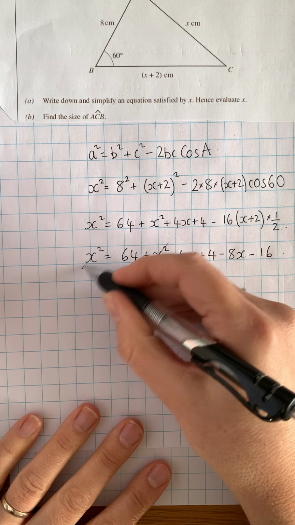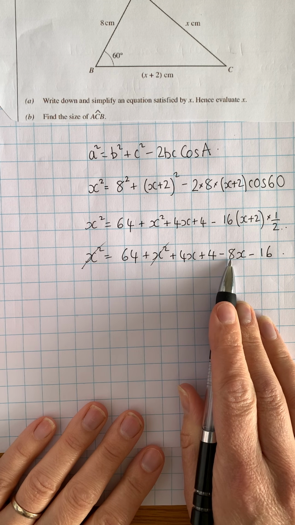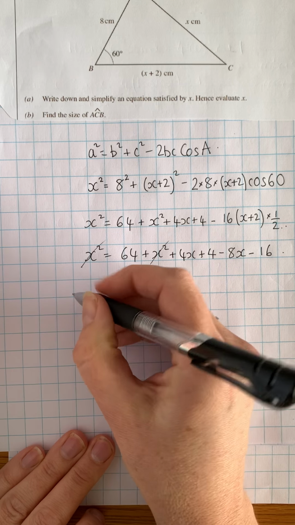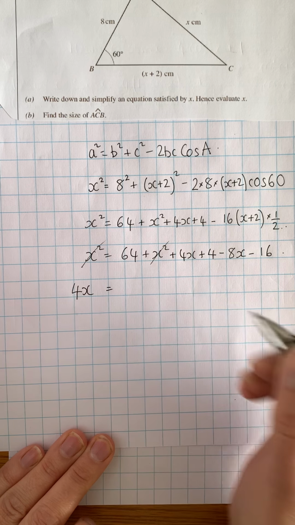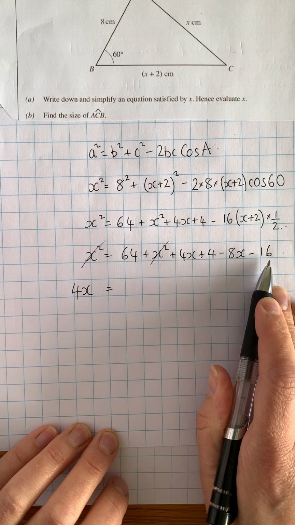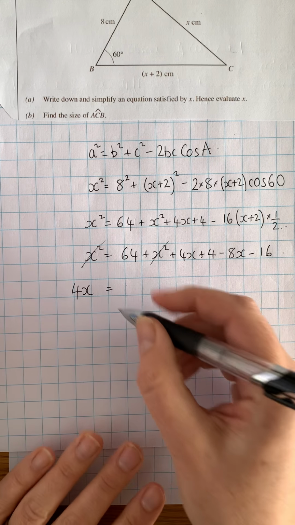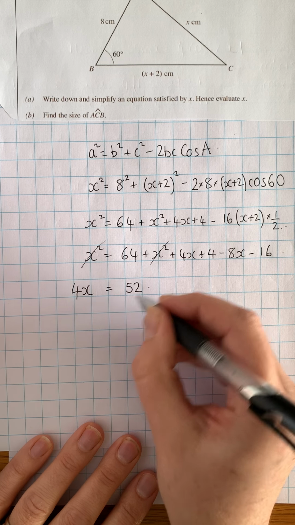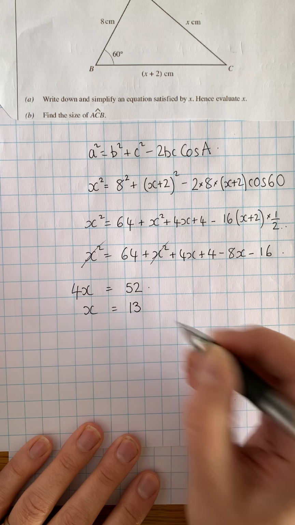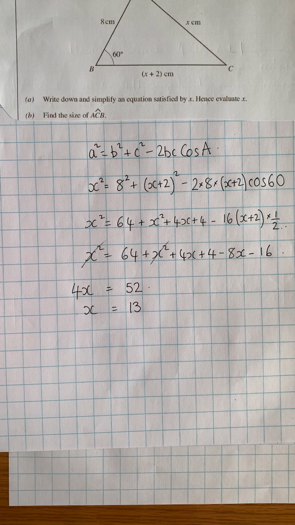Right, well, we've got x squared on both sides there. So what have I then got? I've got 4x take away 8x is minus 4x. I'm going to take that onto this side and say 4x equals 64 plus 4 take away 16. 68 take away 16 is 52. X equals 52 divided by 4 is 13. So there's my equation in x. Here's my solution.